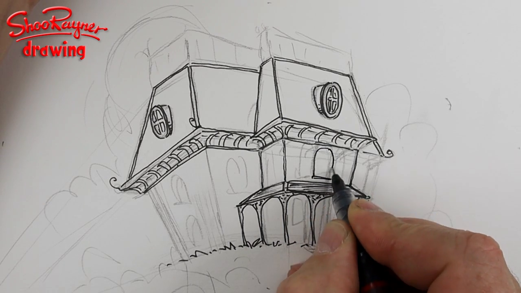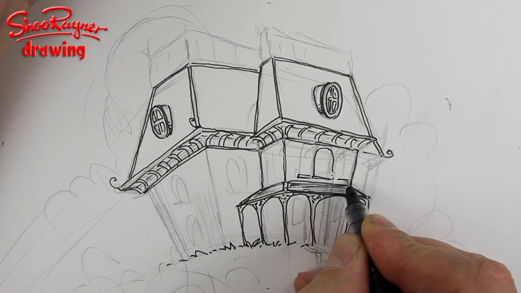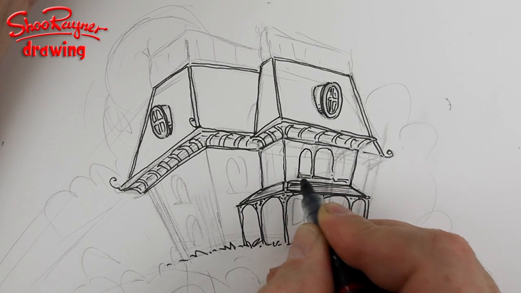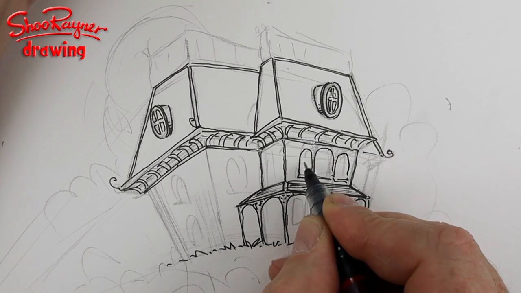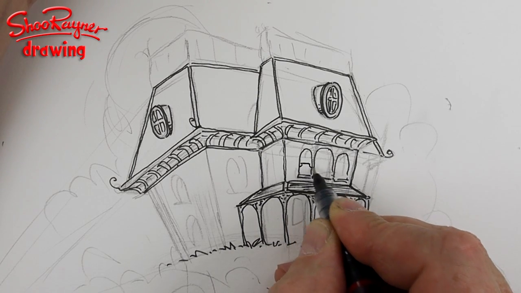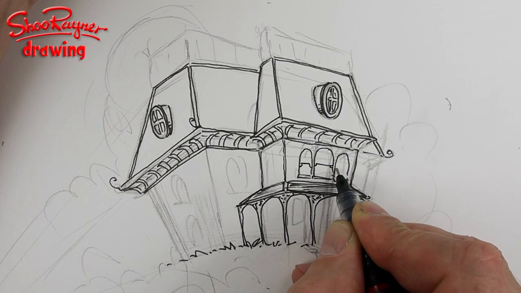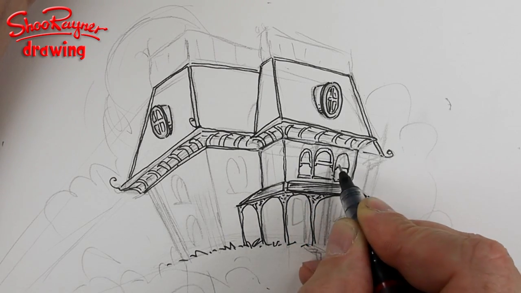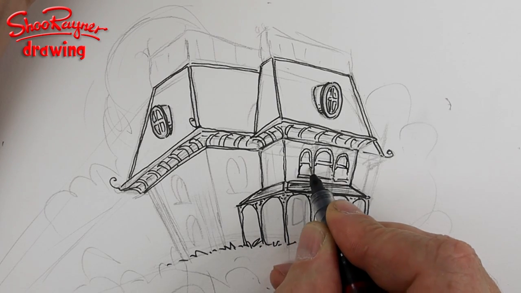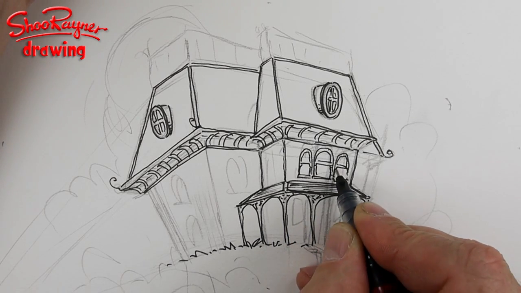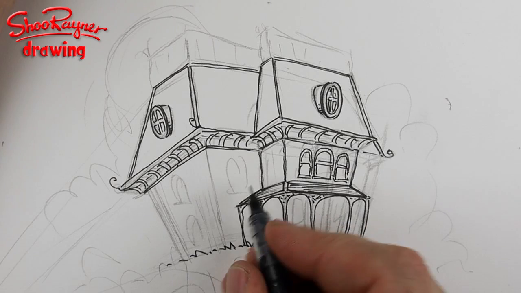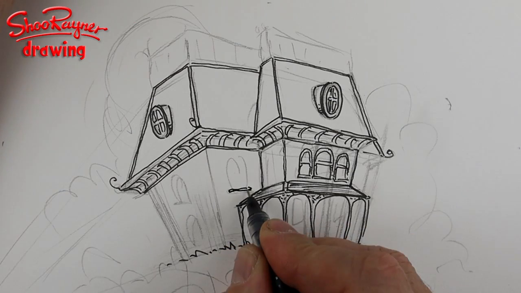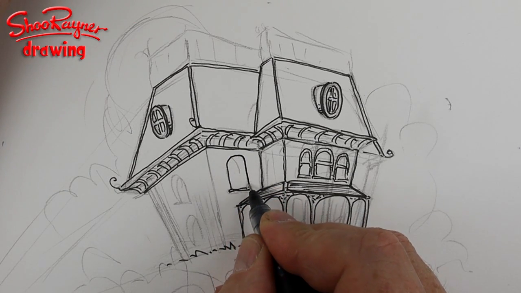Now if we do something like that, another one there, another one there, and we're going to want these to be, what are these kind of windows called? My brain is not working today. Sash windows, that's right, yeah.